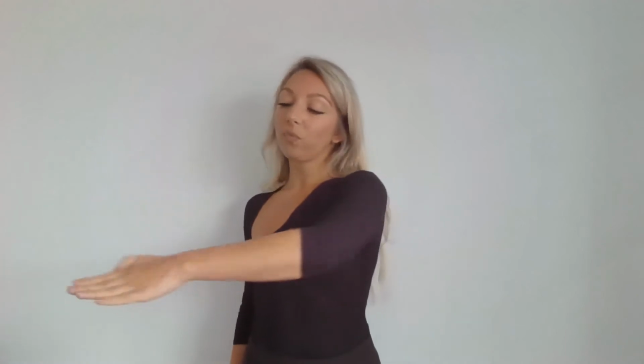So one hand goes back and forth. And then we integrate both hands together, like you're making a figure 8 shape. So it goes out and in, out and in.